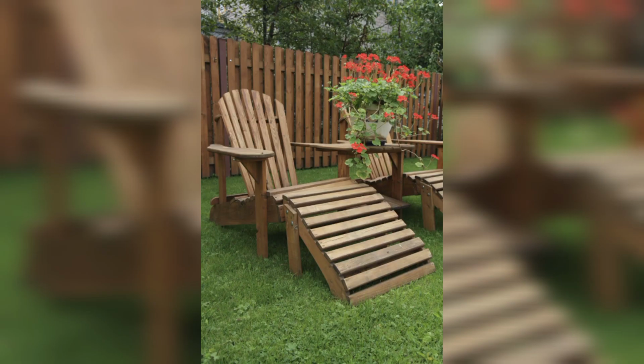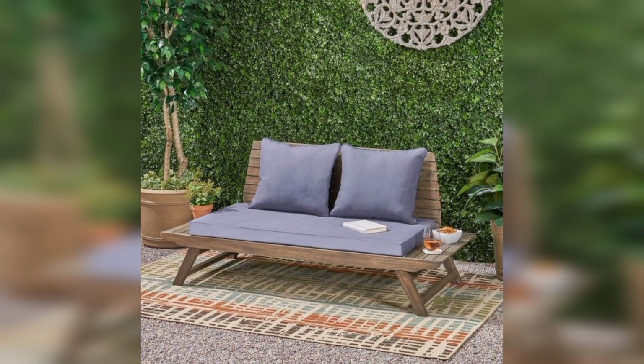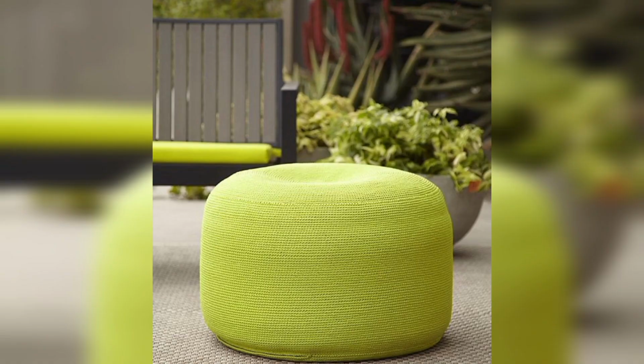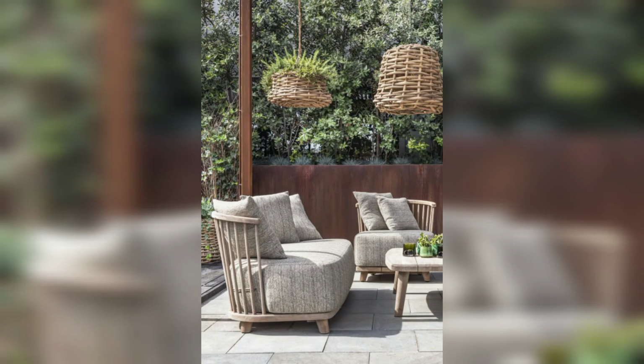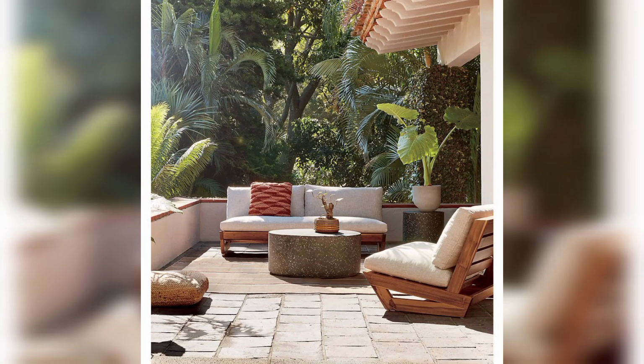Material incorporating sustainable materials into your cushion design can enhance the appeal of wood furniture with materials like metal layers or recycled fabrics, creating an eco-conscious look.